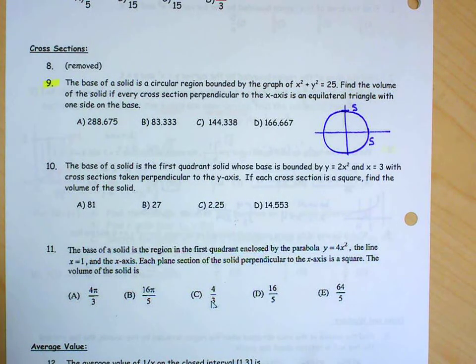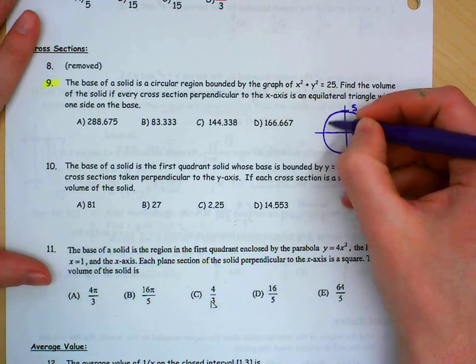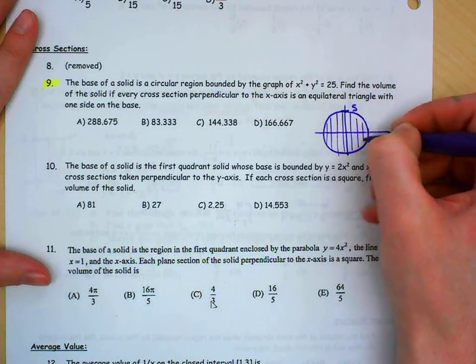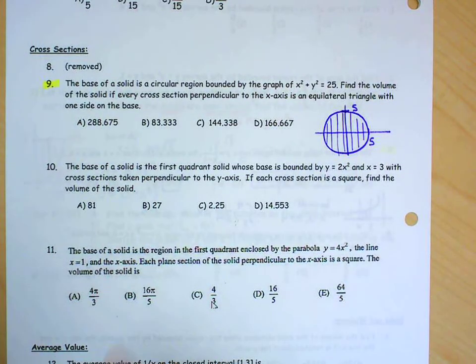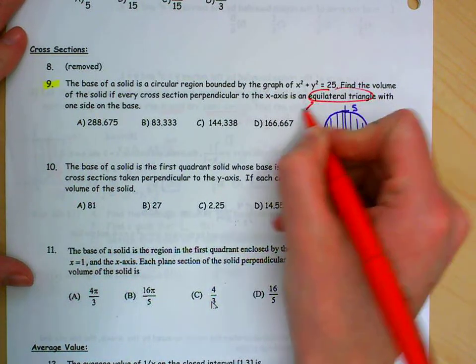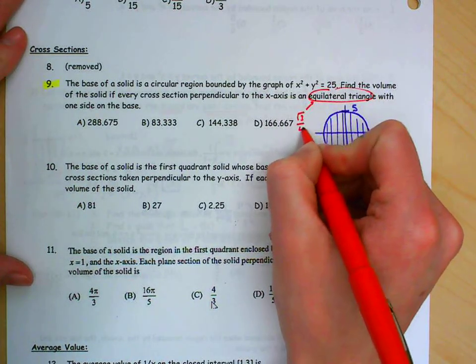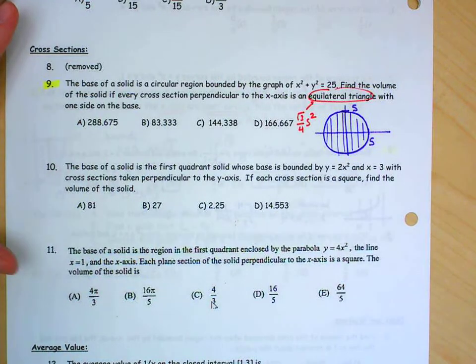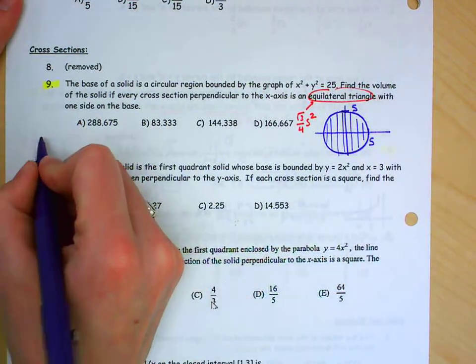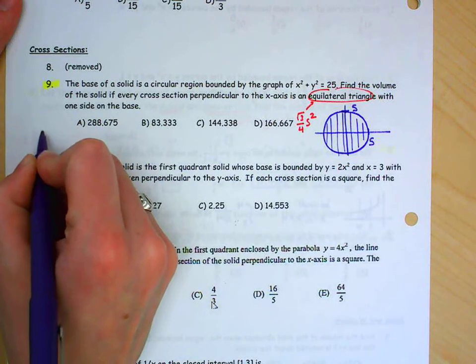Find the volume of the solid if every cross-section perpendicular to the x-axis. Okay, so we haven't done any y's in this video, but that's okay. So perpendicular to the x-axis is an equilateral triangle. Okay, so let's think about this real fast. We have a formula for this. It's root 3 over 4 side squared, with one side, the bottom side, on the base. Okay, well, now that we've gotten this all set up, it's really not that bad.